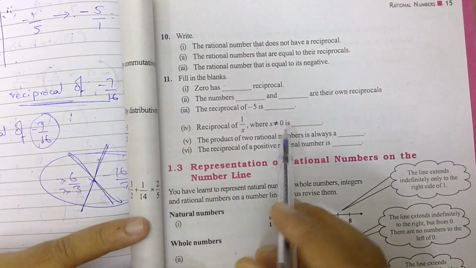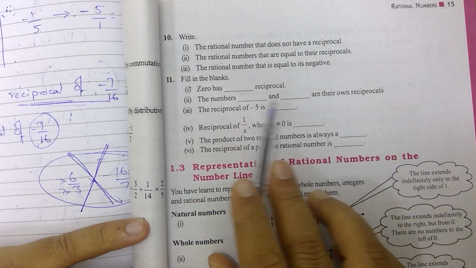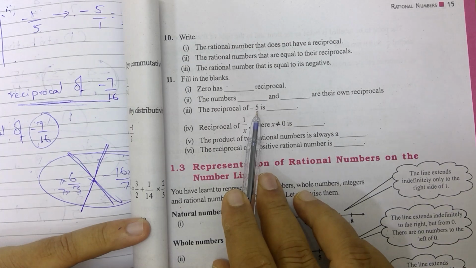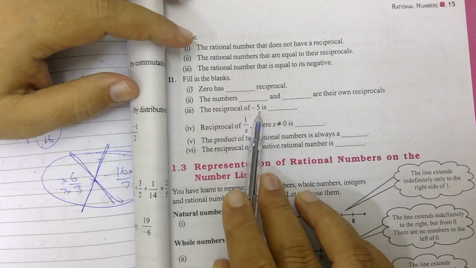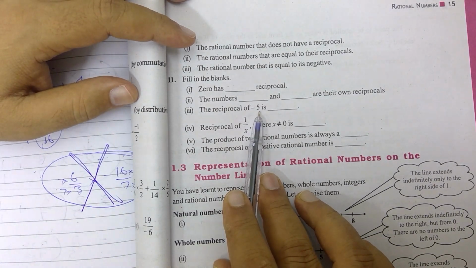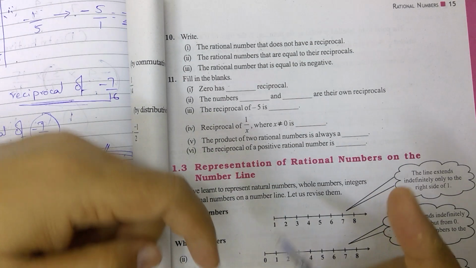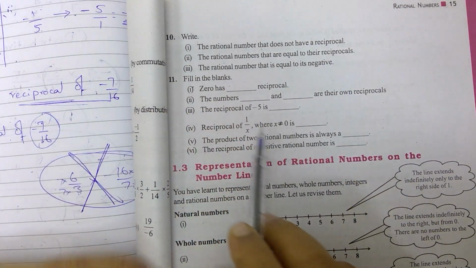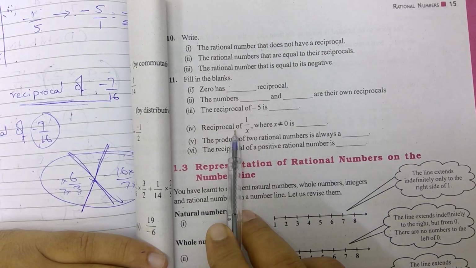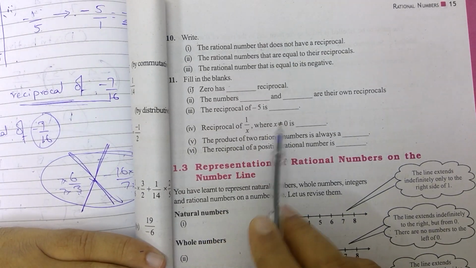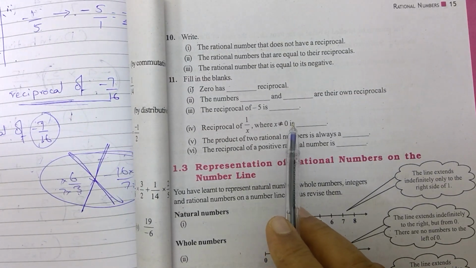Got it? Now 0 has what reciprocal? No reciprocal. The numbers 1 and minus 1 are their own reciprocals. Good. The reciprocal of minus 5. I'll pause for 1 second. The reciprocal of minus 5. Pause it and think. Reciprocal means numerator to denominator, denominator to numerator. So it is minus 1 by 5. The reciprocal of 1 by x, where x is not equal to 0, because 0 cannot be in the denominator, is x by 1.